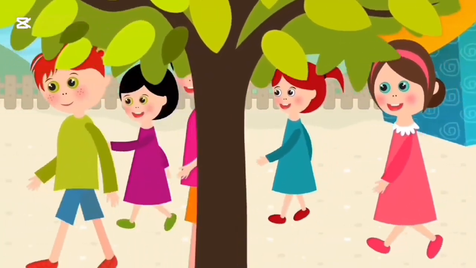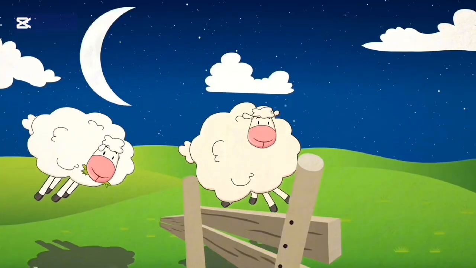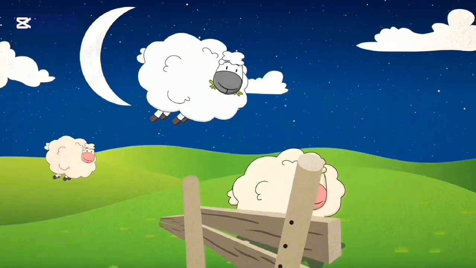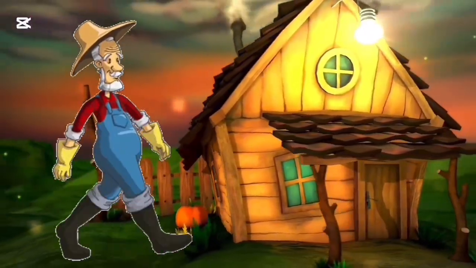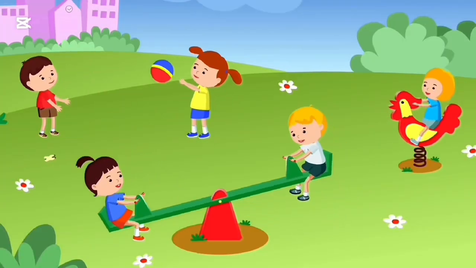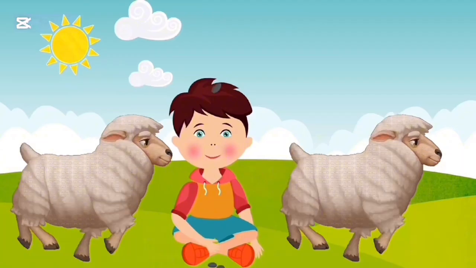Baa Baa Black Sheep, have you any wool? Yes sir, 3 bags full. 1 for the master, 1 for the dean, 1 for the little boy who lives down the lane.